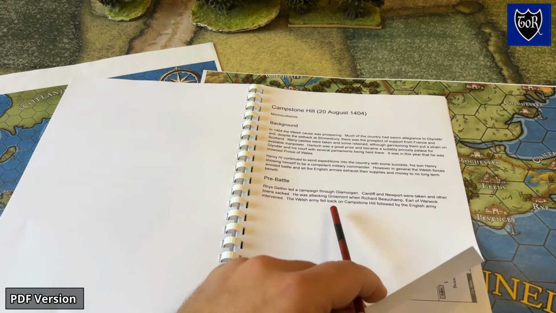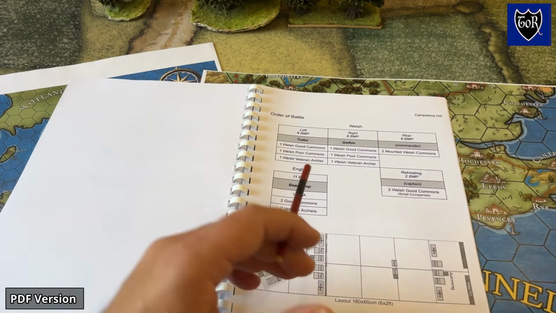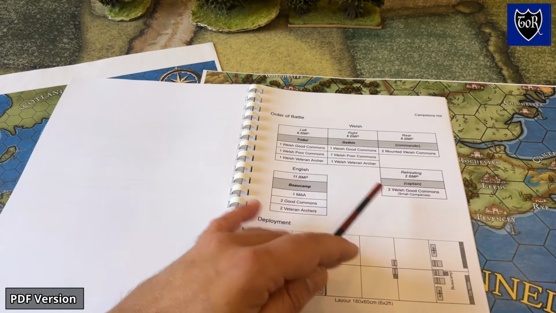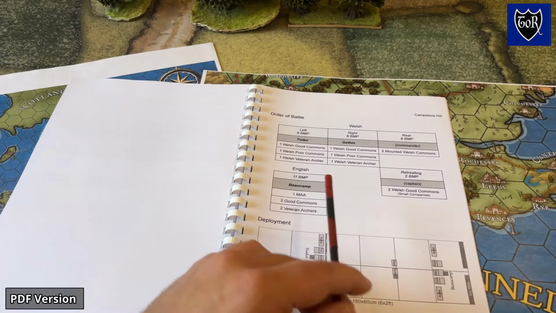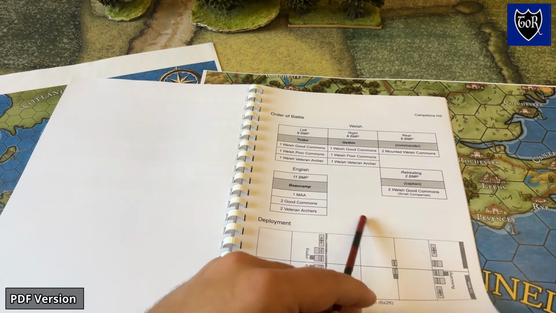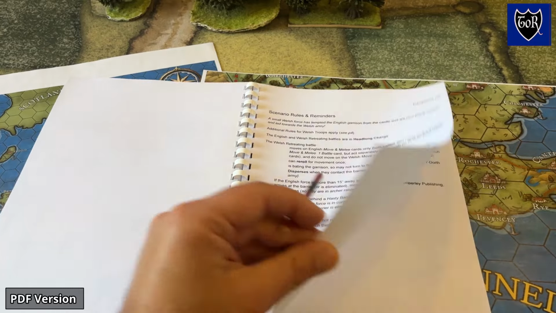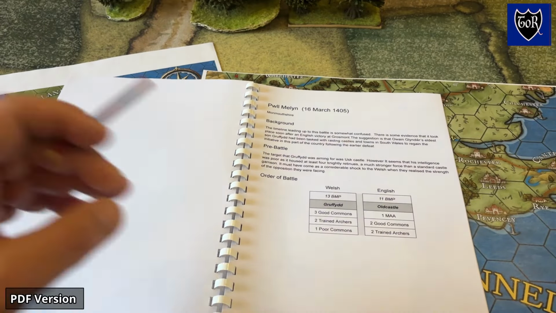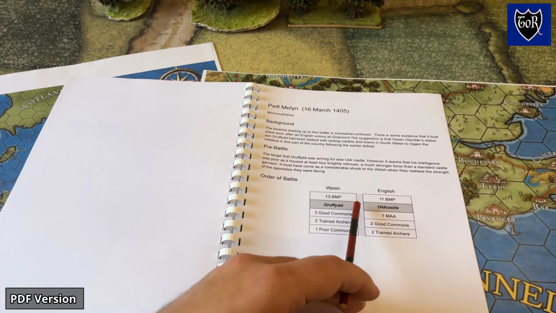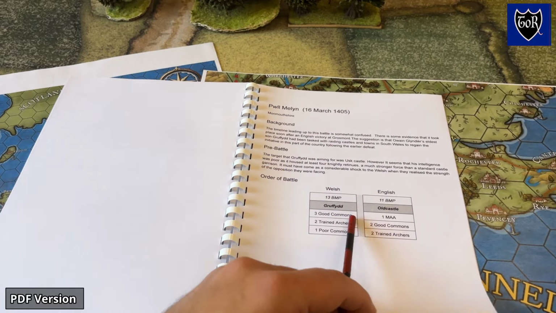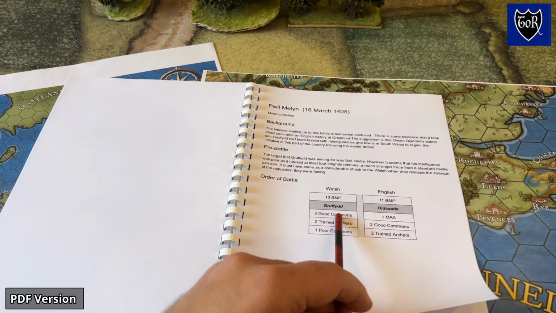This is Campstone Hill, another battle, a Welsh substantial big army against Beauchamp, the English. So this can be another interesting one. It will be part of the campaign and of the map you saw earlier. Specific rules and scenario reminders. Then, I don't know how to pronounce it, I think it's Polmelin. So this is Welsh and English again, Griffith against Oldcastle.